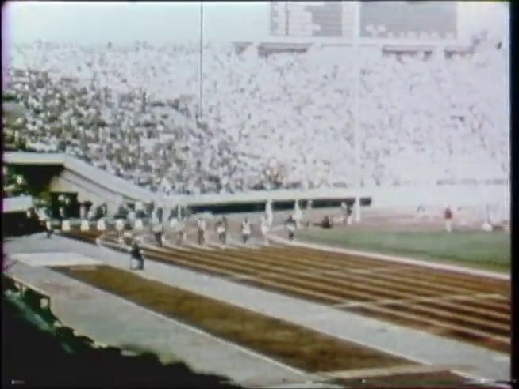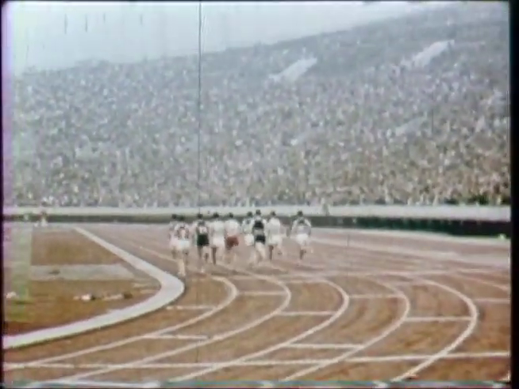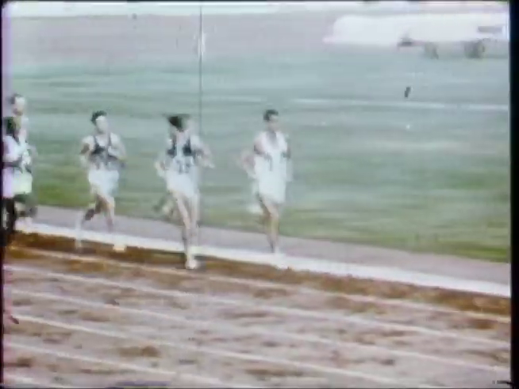This is the 100-meter sprint. This longer race is 5,000 meters or 5 kilometers. They will go around the track 12.5 times.